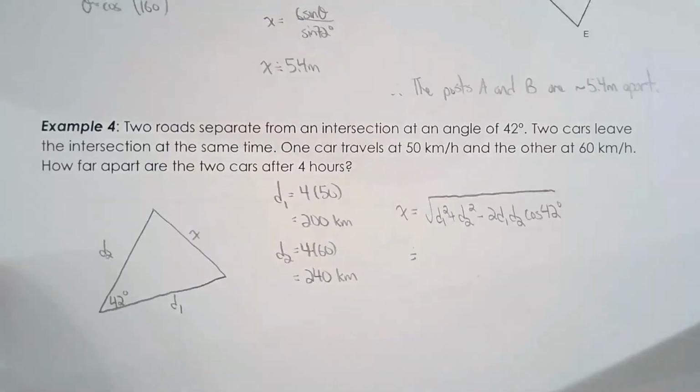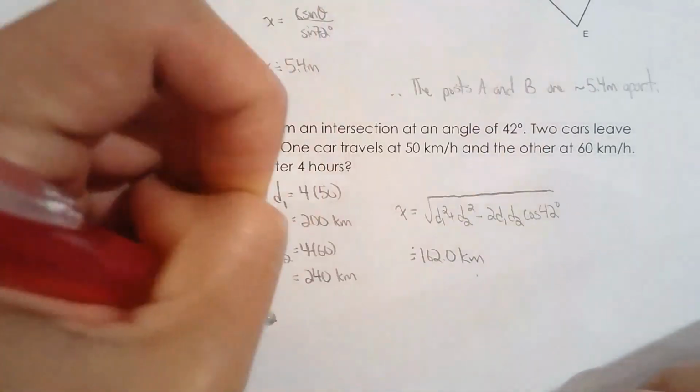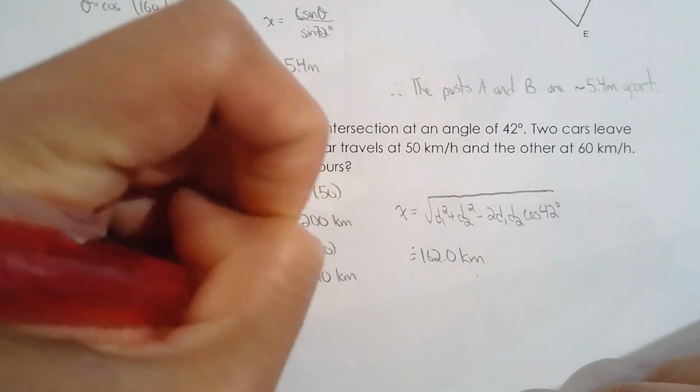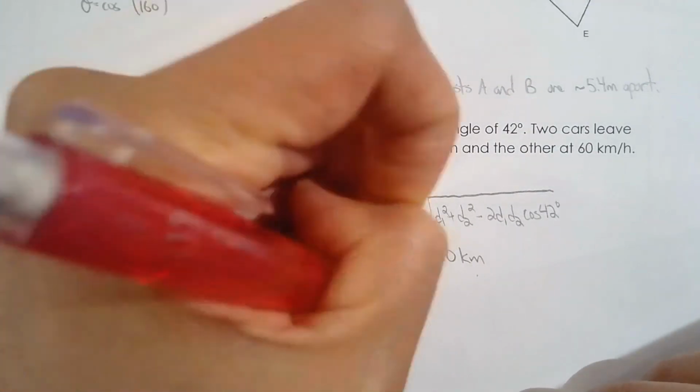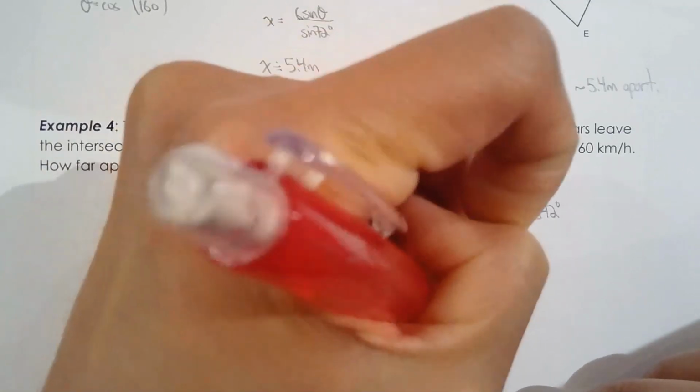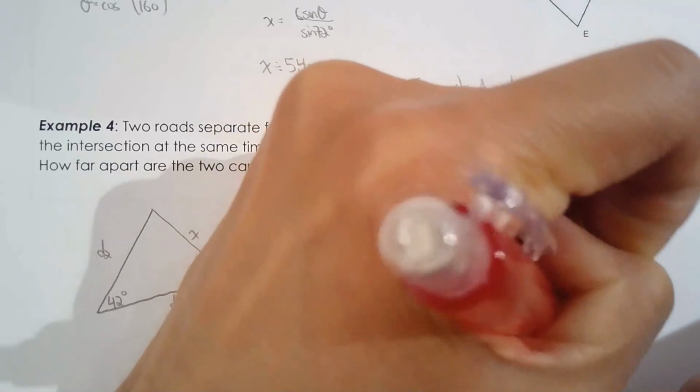So about 162. Therefore, after 4 hours, the cars are approximately 162 kilometers apart.